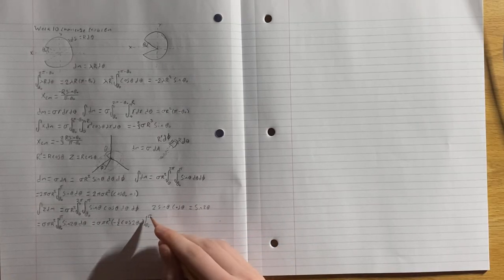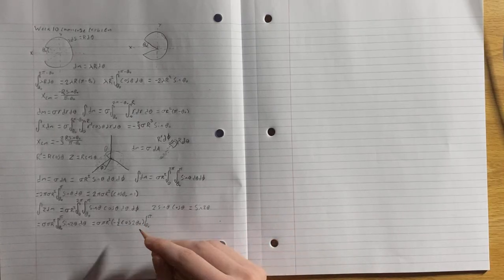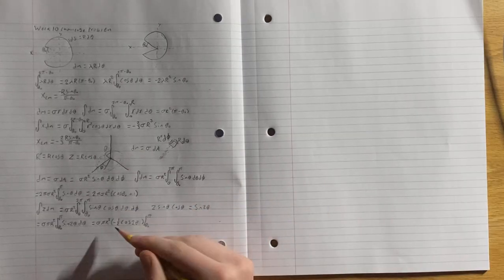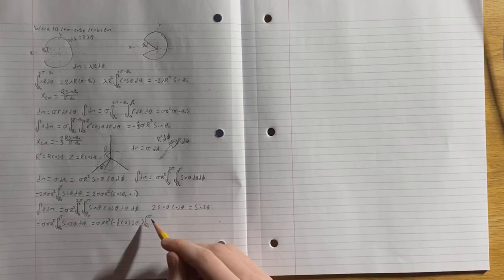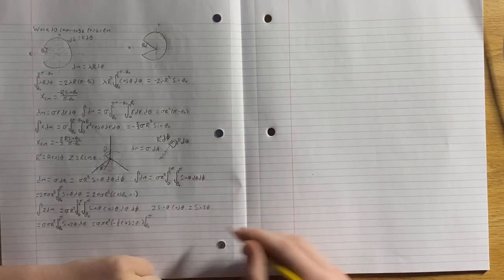Now, cosine of 2 pi is 1. 1 times negative half is negative half. And then cosine 2 theta naught is just cosine 2 theta naught, so that's going to be negative half times that. And what I'm going to do is I'm going to pull the 1/2 out.